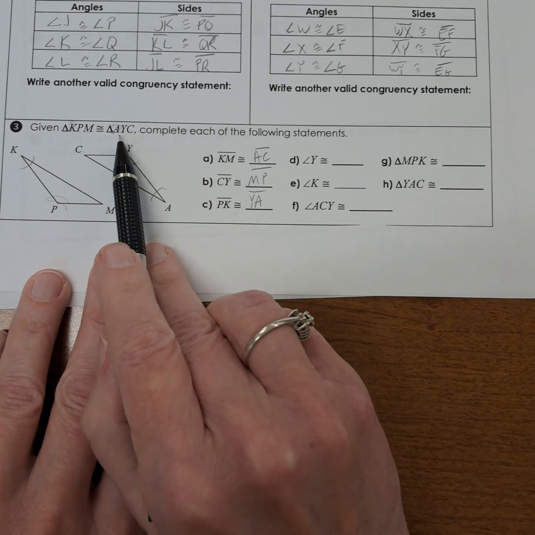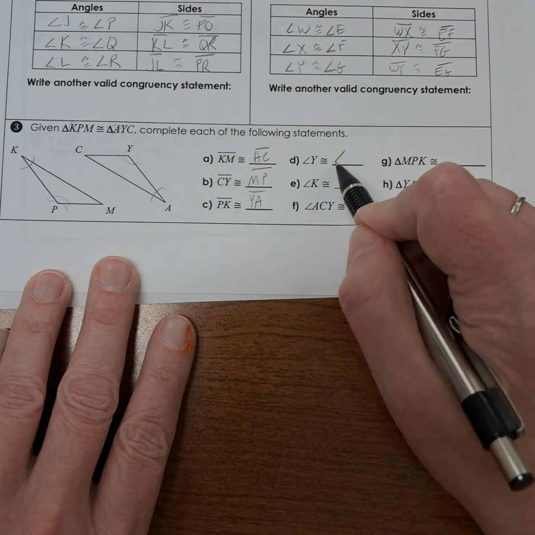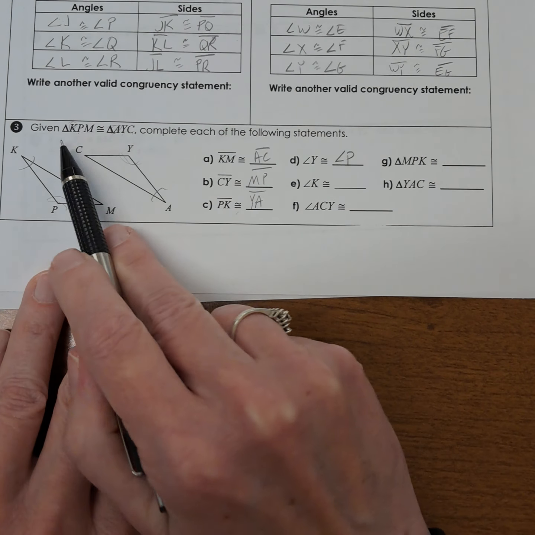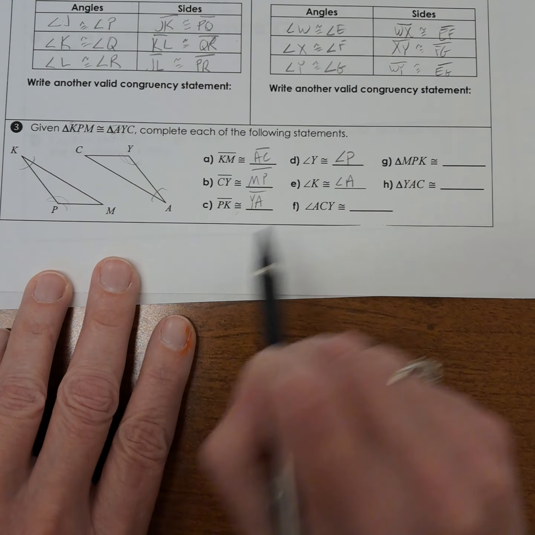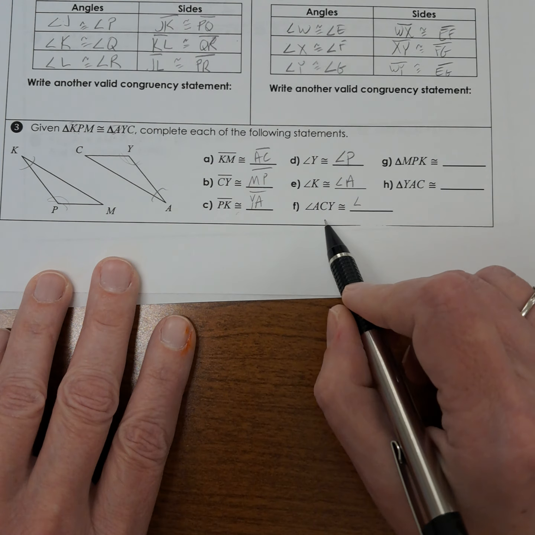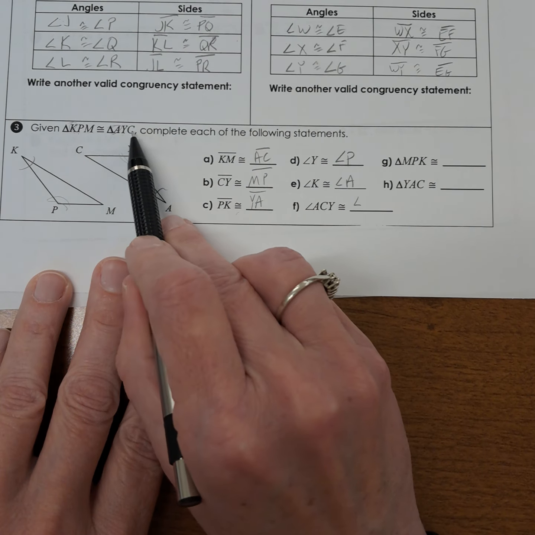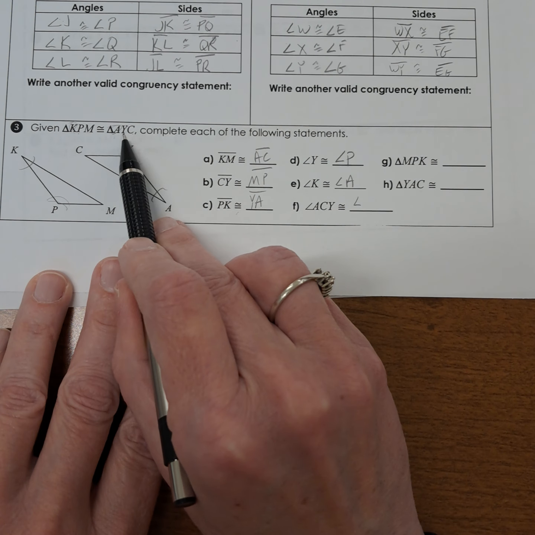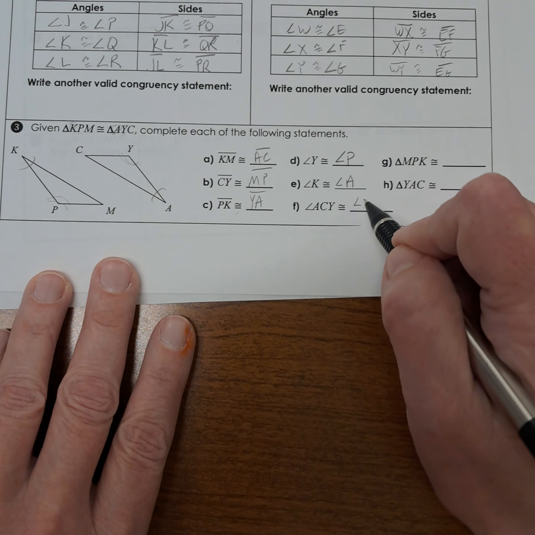Okay, angle Y is the second letter. P is what it matches up with. K is the first letter, it matches up to A. Okay, look at the order of the letters. They're talking about an angle. ACY. So A first, C third, Y second. You have to go in that same order. KMP.